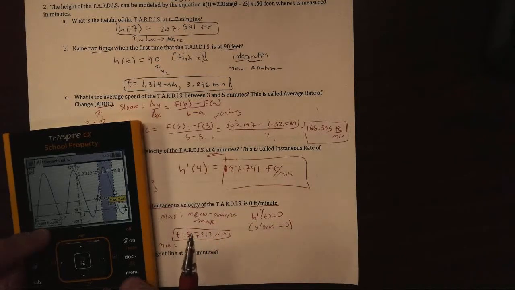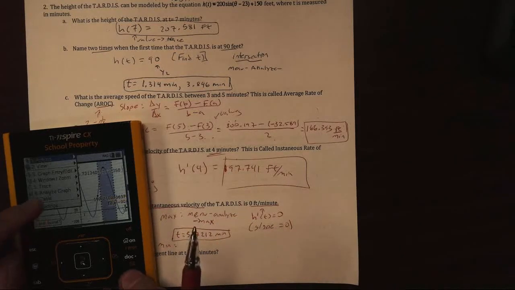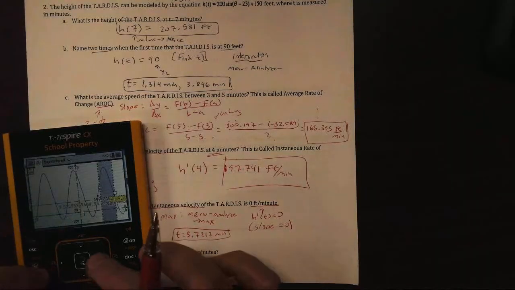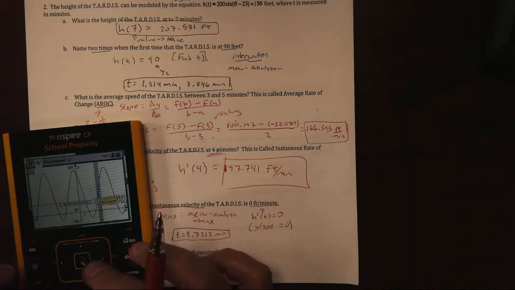To do the minimum, same thing, Menu, Analyze graph, go to minimum, press enter. Now, whoops, escape. Let me escape it and do that again.